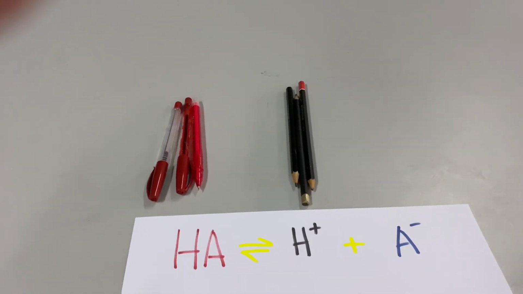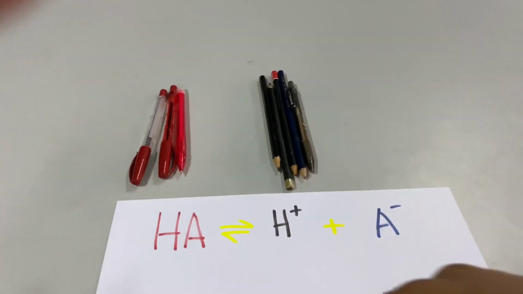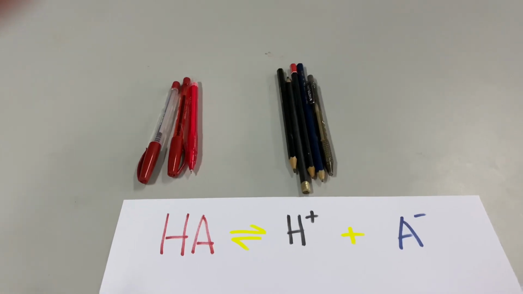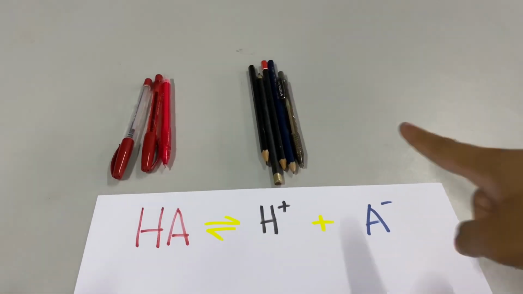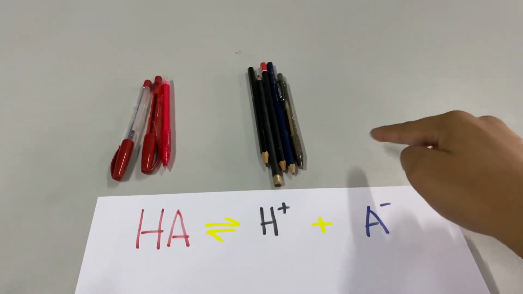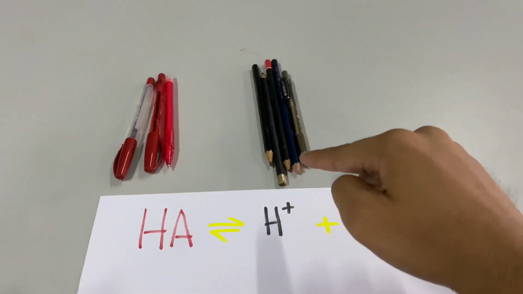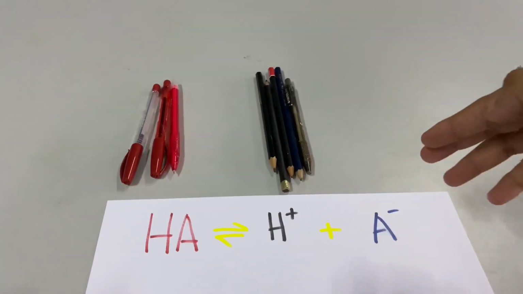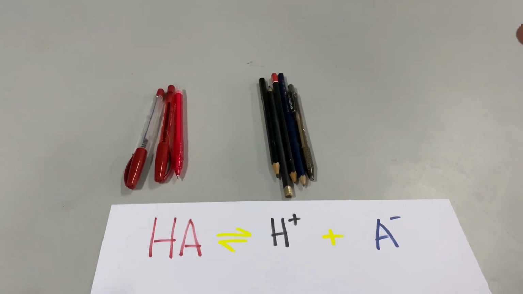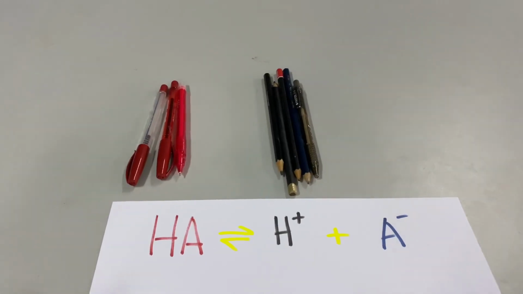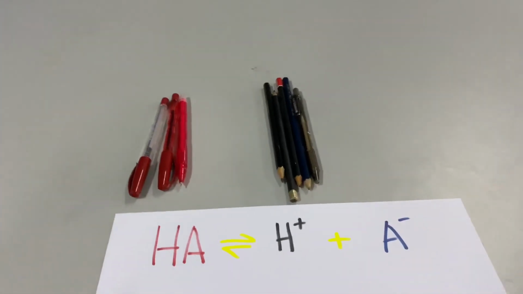So when I add H plus, will the buffer be able to resist the change? No, this time it will not resist the change because A minus is already 0. There is no salt concentration to counteract the excess H plus. So what will happen to the buffer? The buffer will fail. It will be unable to resist the pH change because the concentration of A minus is already 0.